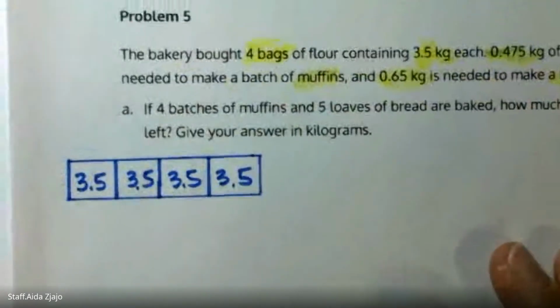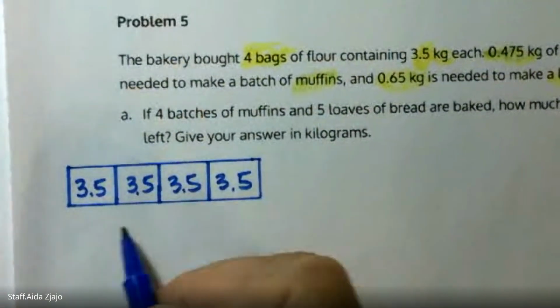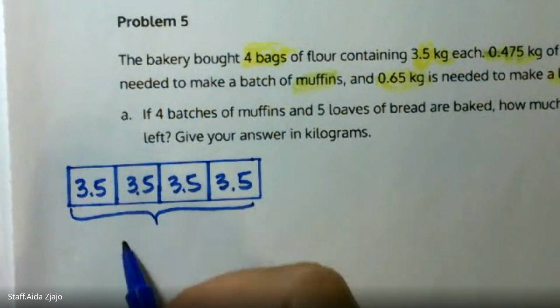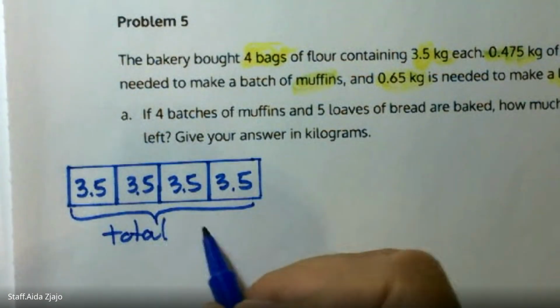So you can add the bags to get the total flour.